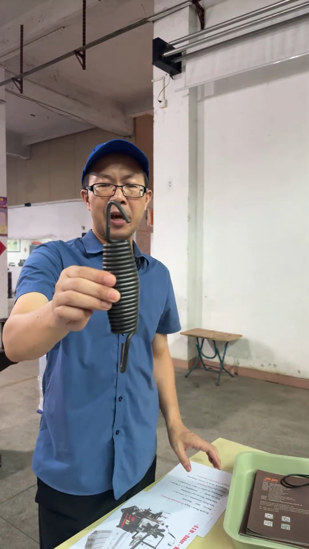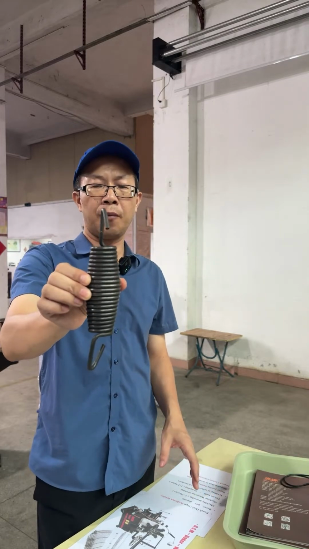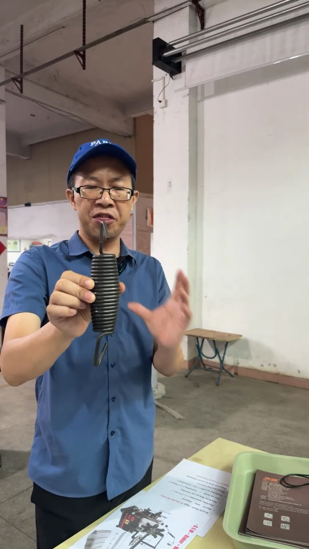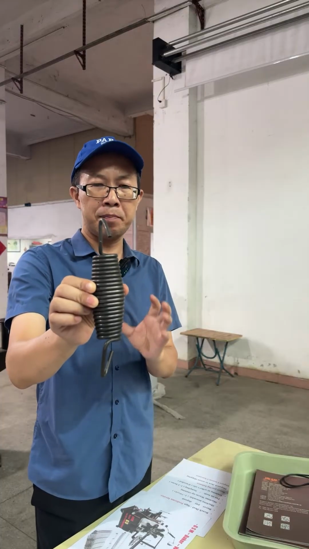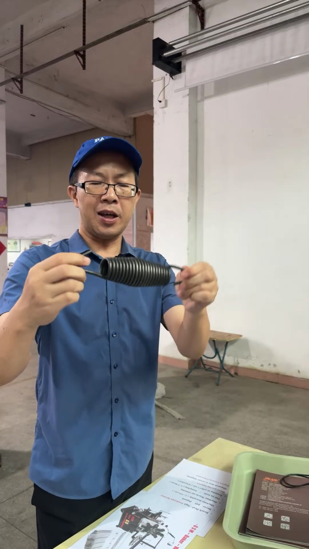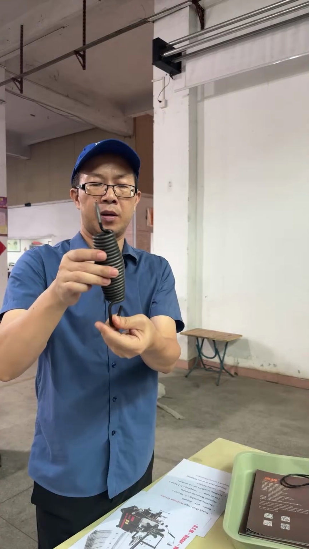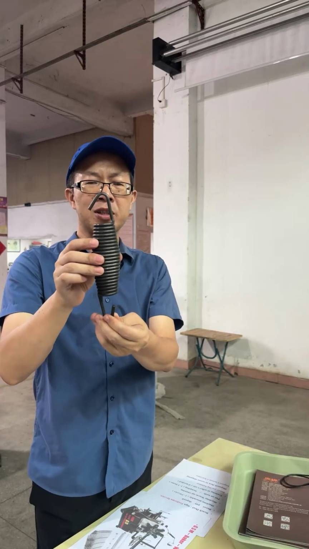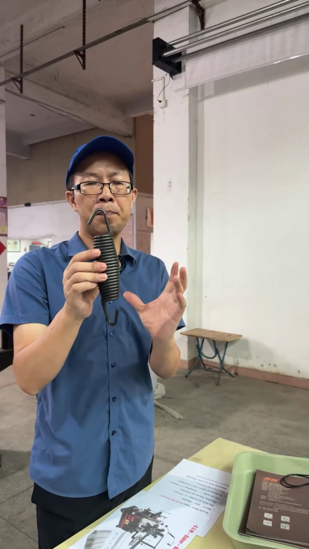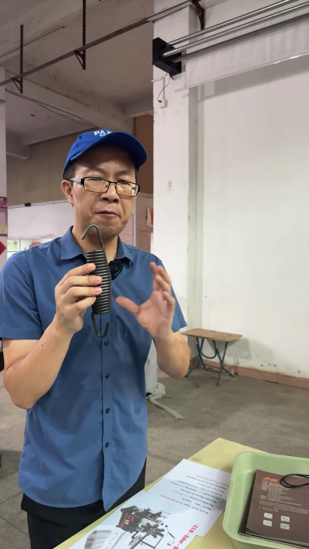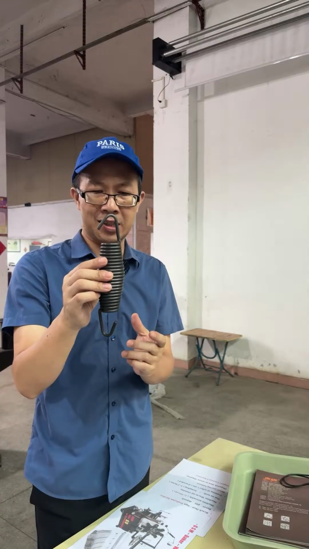This is the heavy duty one, with a wire of 6 millimeters. Extension springs come in different forms, with ends in the form of a hook, loop, or eyelet.